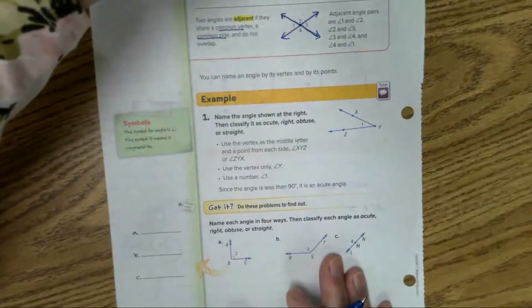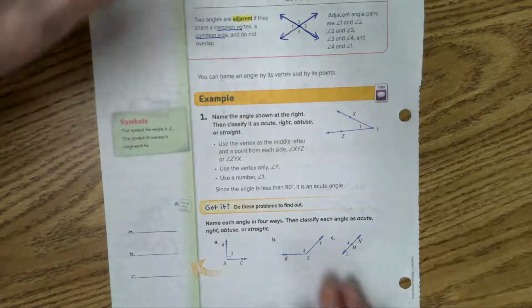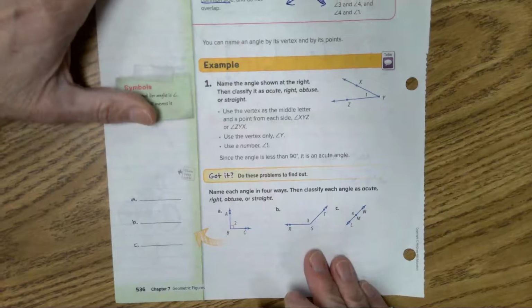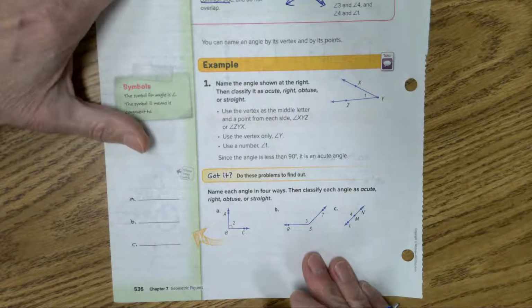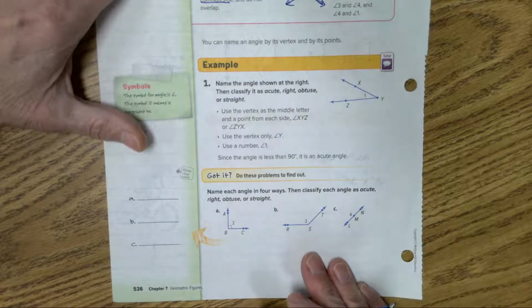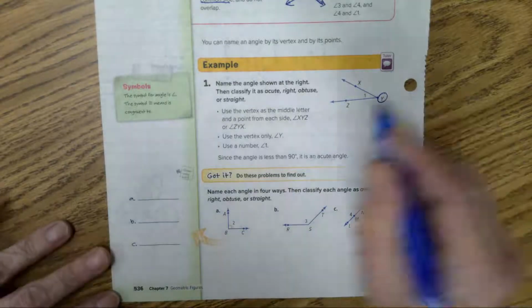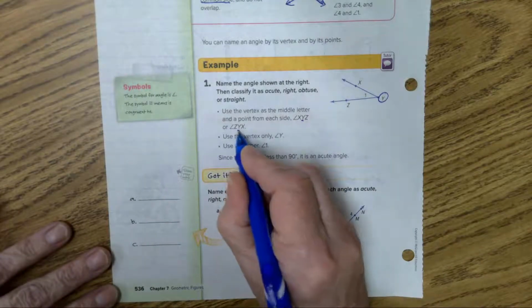At any time, if I'm going too fast, you may stop this and catch up. Number 1, name the angle shown at the right. Then classify it as acute, obtuse, or straight. All right, it says use the vertex as the middle letter. All right, Y is always going to be your middle letter when talking about angles.